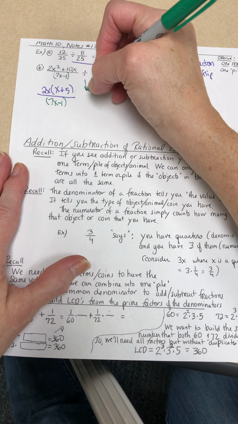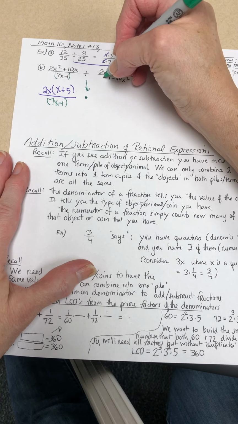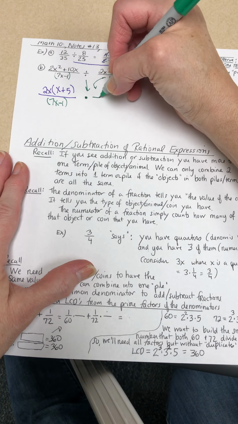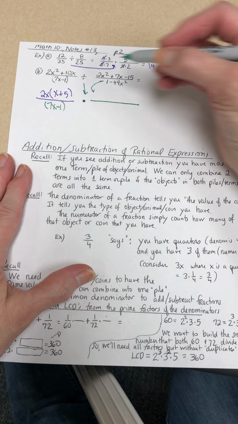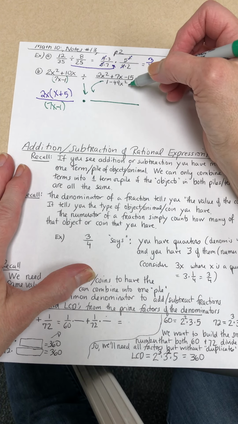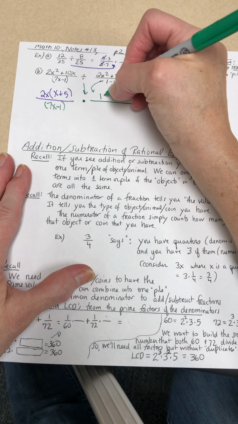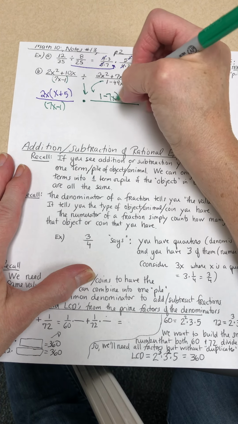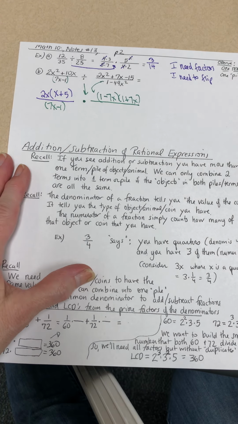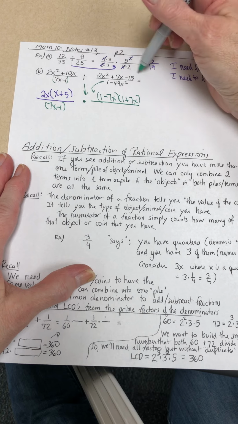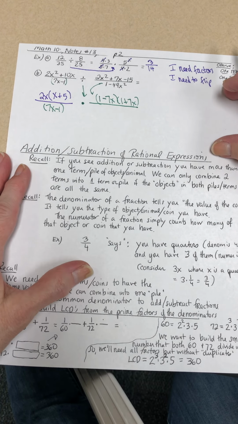All right, the division becomes multiplication, but this denominator will flip to the numerator, but I'm going to factor and flip at the same time. This is the difference of 2 squares, because the square root of 49 is 7. So this is 1 minus 7x times 1 plus 7x. And then this numerator is going to become this denominator. I'm going to factor it.